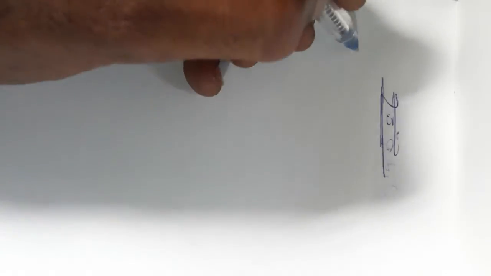Good evening, students. Now we shall continue with the problems which are based on complex numbers. In the last lecture we have seen the identities related to the complex numbers. Now we shall be expressing the given complex numbers in the form of z is equal to a plus ib.